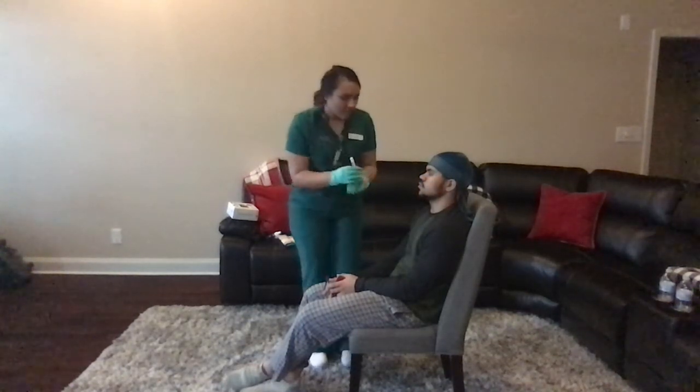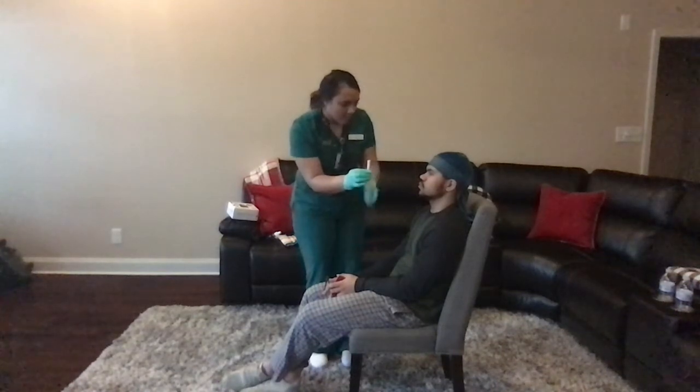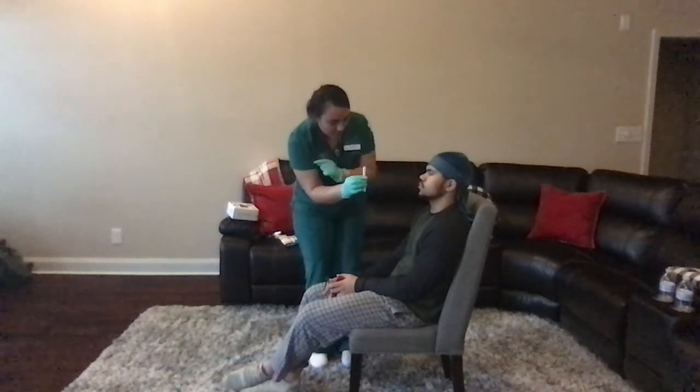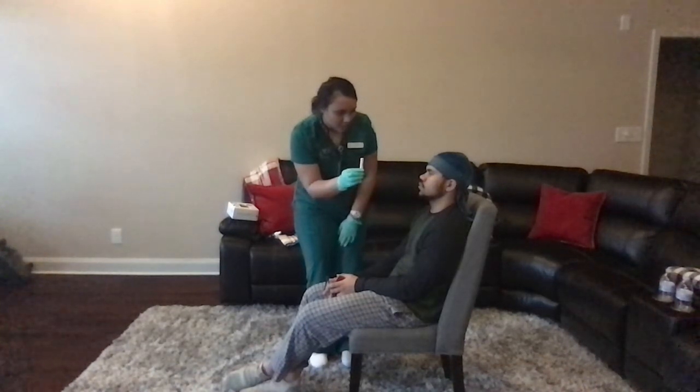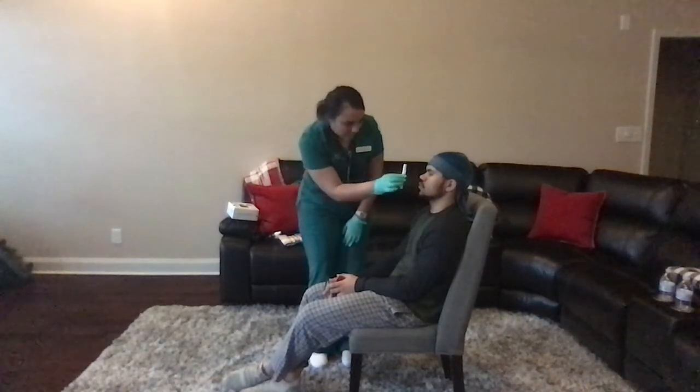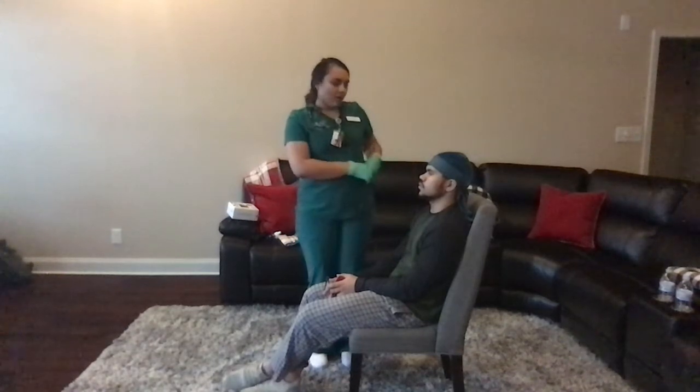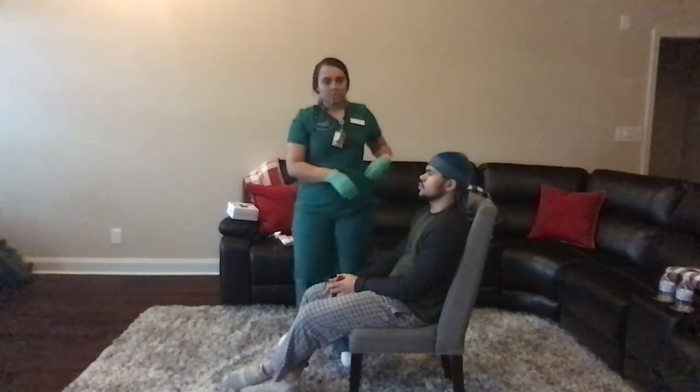Okay, and can you look at the object? And then can you look past it? Okay, and then I'm going to move it towards your nose and I want you to follow it. Okay, so I'm going to assess for equality of eye movement and pupil constriction.